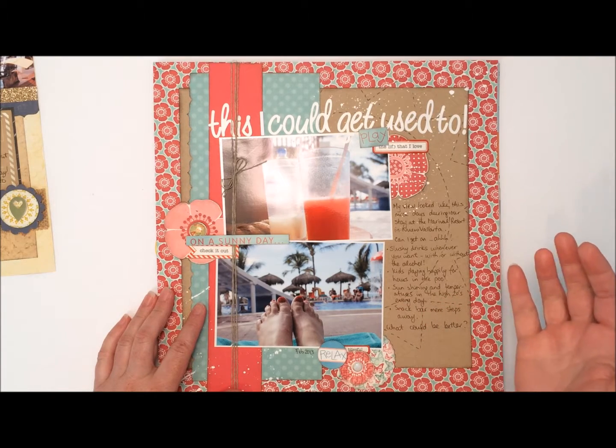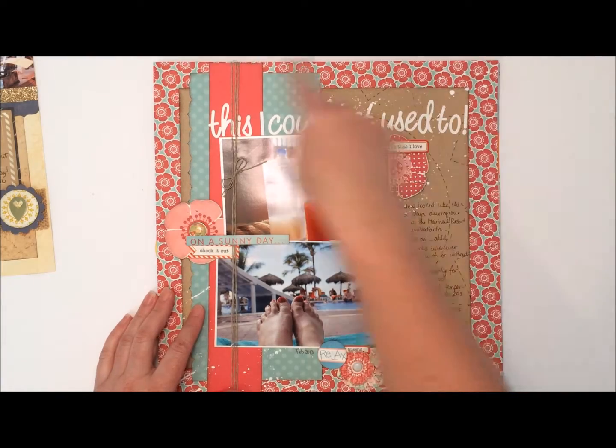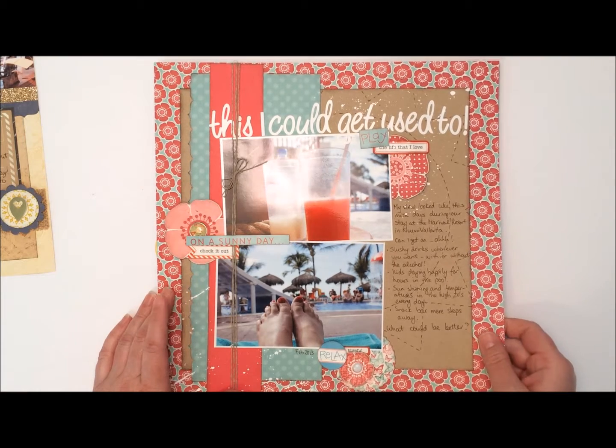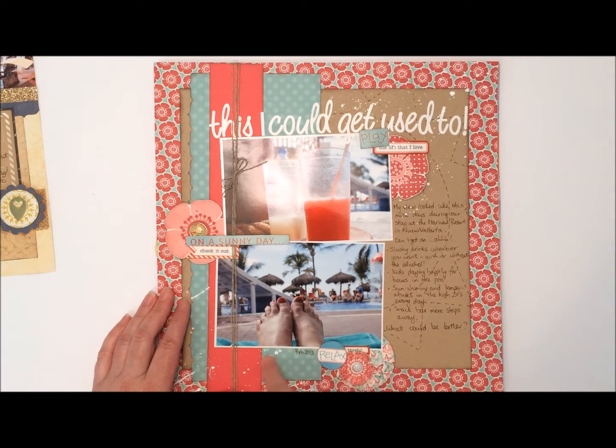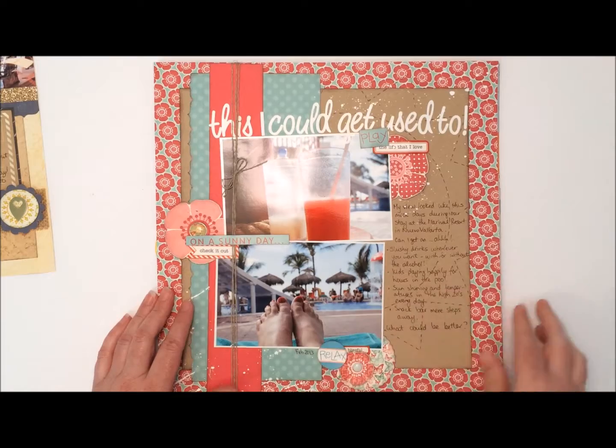We're talking unity. We've got this similar sort of embellishments around the photos again. We've framed with this brightly colored paper. And we've got the white ink spots that help bring it all together.